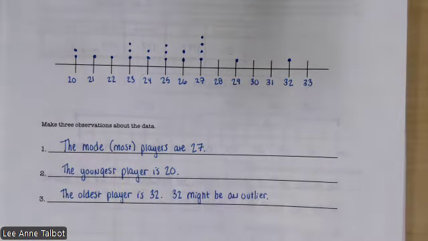Now notice in my description, I put might be an outlier. That's because there's an actual procedure that you follow to determine whether a number is an outlier that we don't learn in Math 1, we learn in AP Stat. So you won't probably ever need it, but we're just going to say might be in this class because we're just not sure, but we're saying it could possibly be.